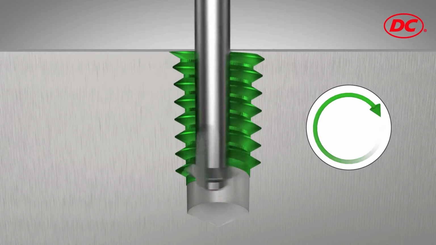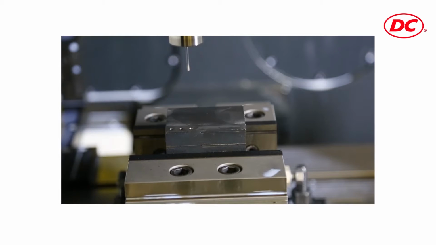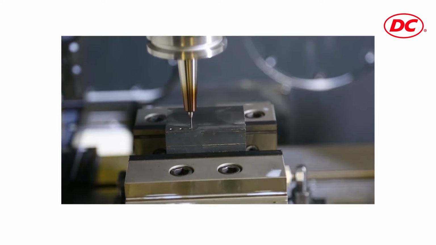And as I say, we don't just trim the core hole with the tool at the same time that we're thread milling, but we actually produce a deburr thread across the whole form, which is unique.